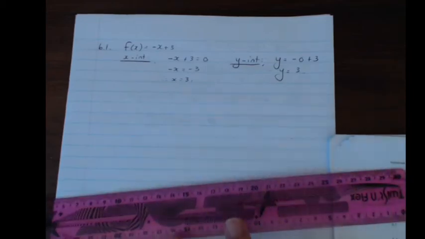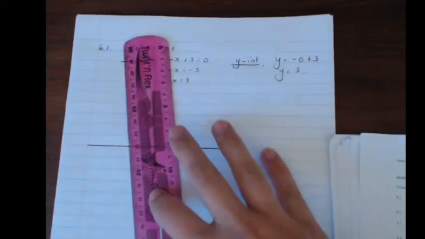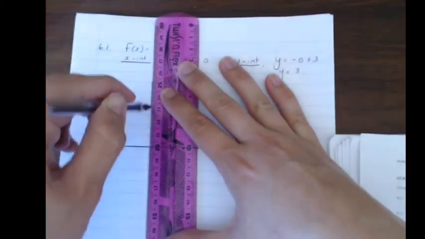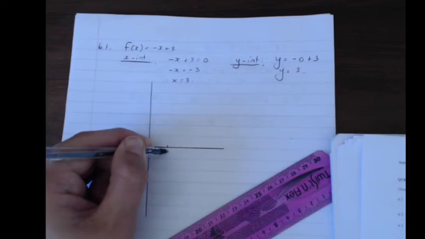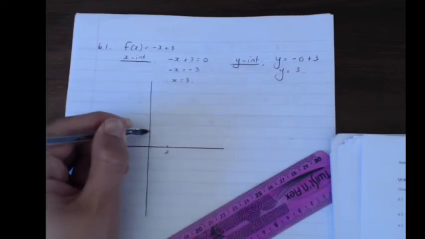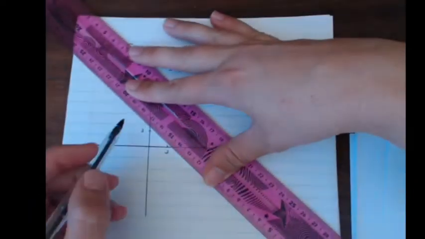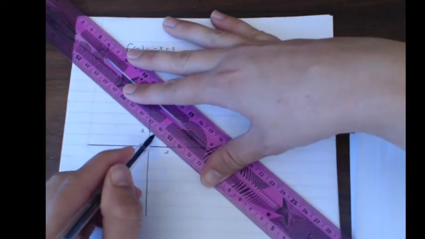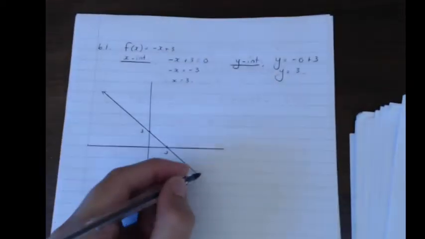Okay, so that's not very difficult. On the same set of axes, I'm just going to quickly draw a set of axes here. The x value is 3 and roughly the same distance, then obviously the y value is 3. So there is my graph of f, right?